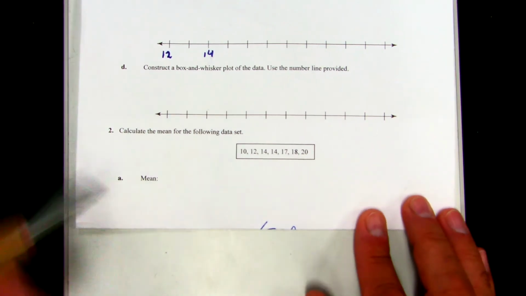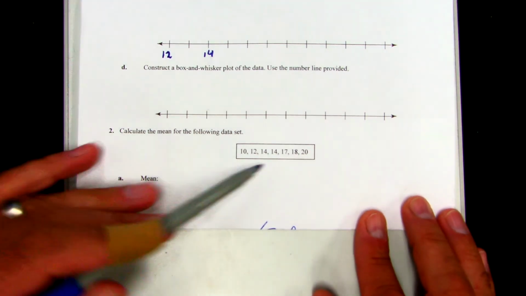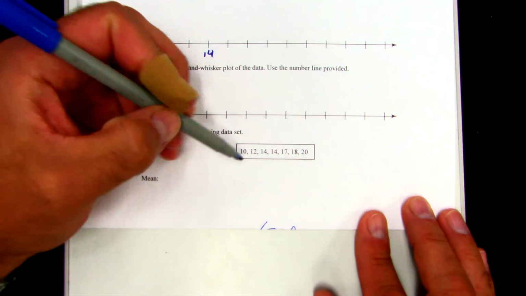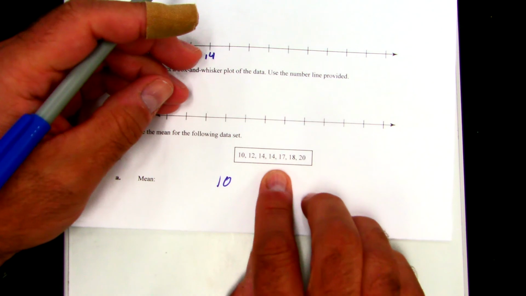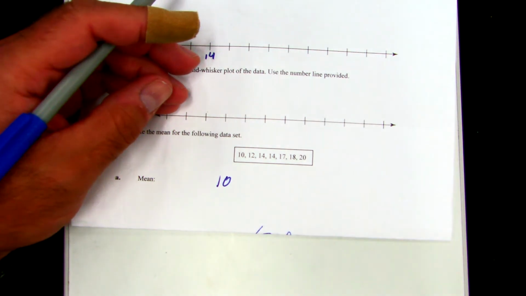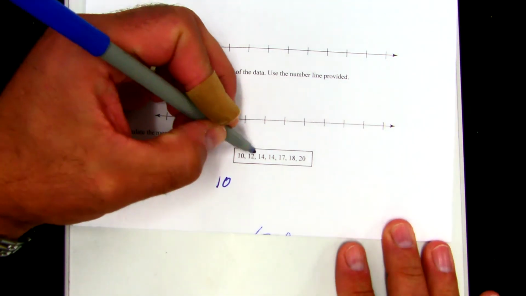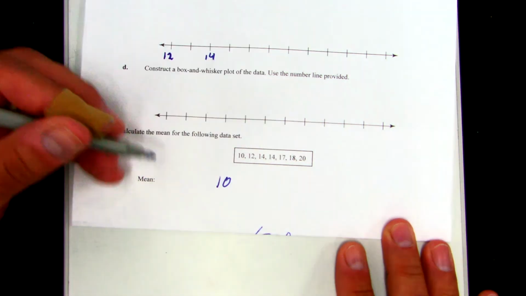The next problem was finding the mean, where you add them all up and divide by how many there are. So to show my work, I would do 10 plus 12 plus 14 plus 14 plus 17 plus 18 plus 20, and divide it by 1, 2, 3, 4, 5, 6, 7.